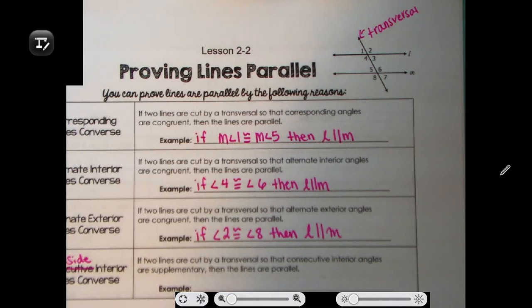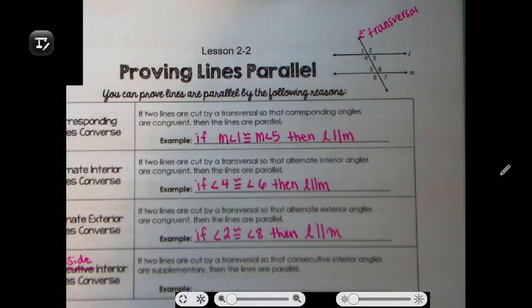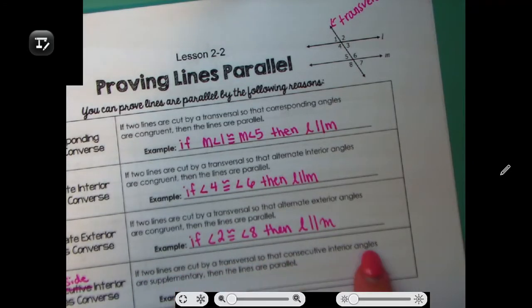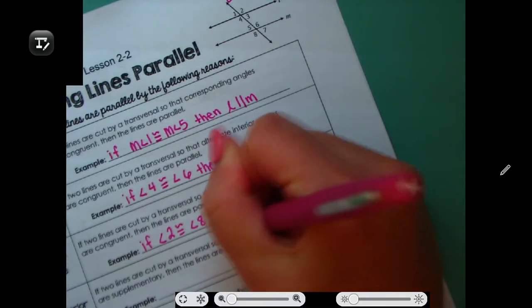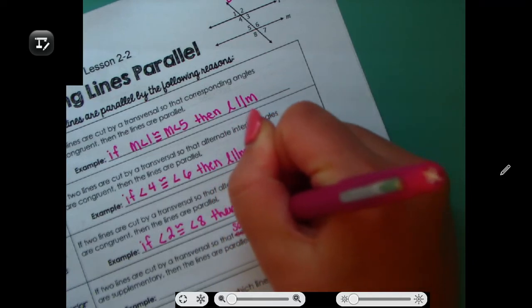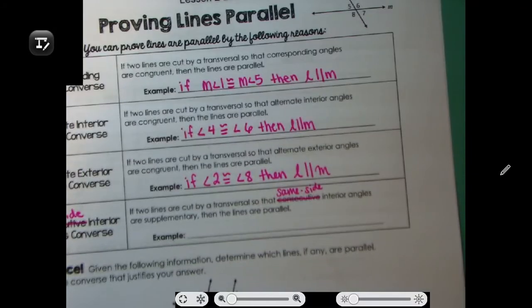And now same side interior angles, remember though, they are not congruent. So if we look at, let's say, 4 and 5 here, they are interior, so they're inside, and they're on the same side. So they're not equal, okay? They're not congruent. They are supplementary, meaning they form a line together. So if two lines are cut by a transversal, so that same side interior angles are supplementary, then the lines are parallel.